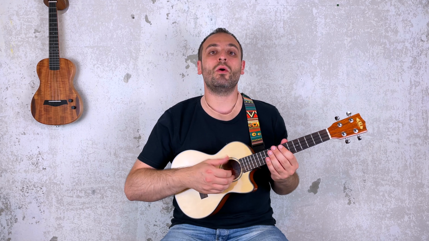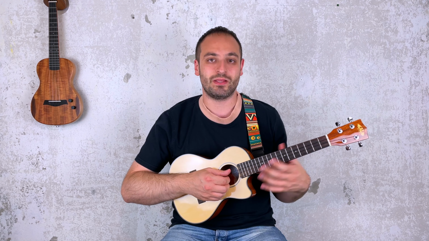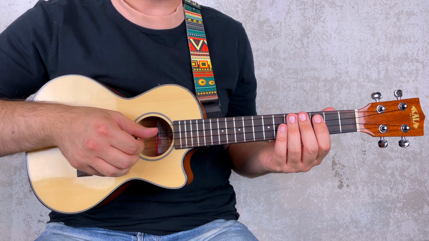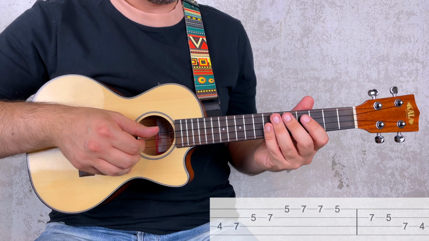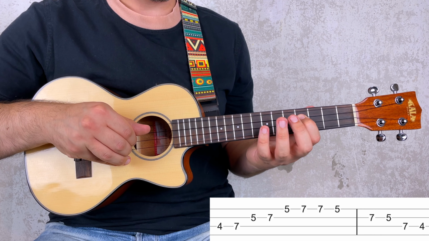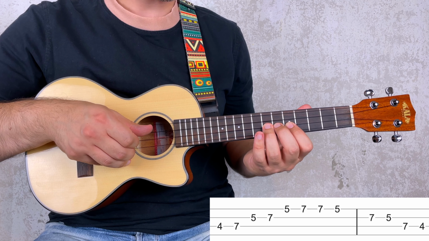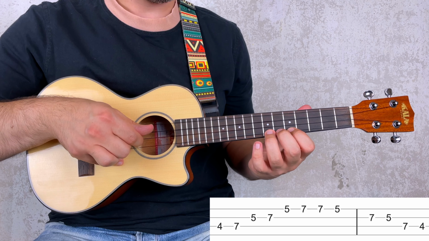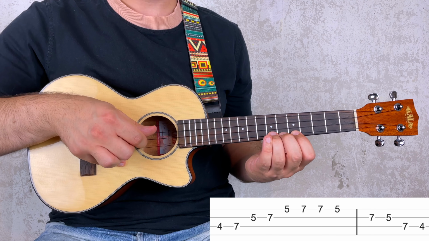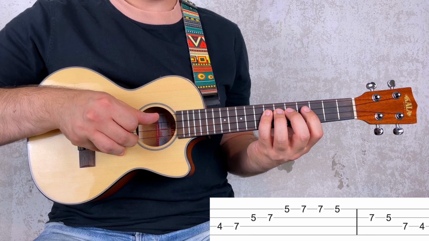Now let me show you a way to play the minor pentatonic scale without needing to move up and down the fretboard. Let's stay with the E minor pentatonic, a key that is very common in rock music. You start from fret number 4 on the 3rd string, then 7, 5, 7 on the 2nd string, and then 5 and 7 on the 1st string. You then go back and you have 7, 5, 7, 5, 7, 4.